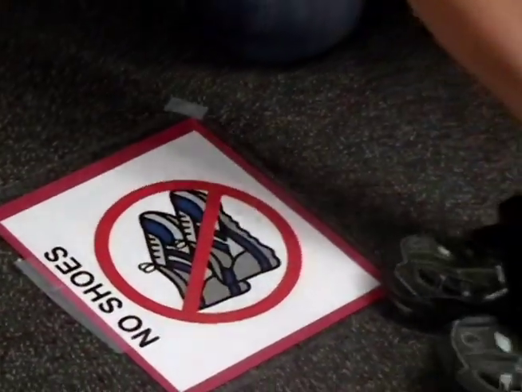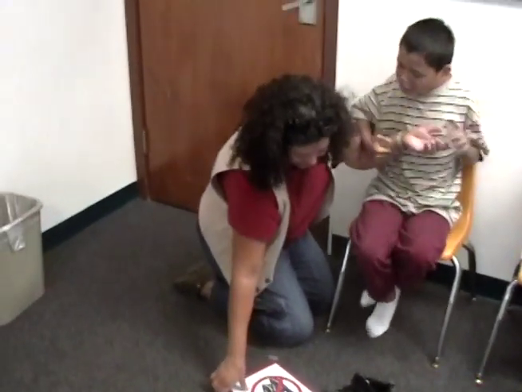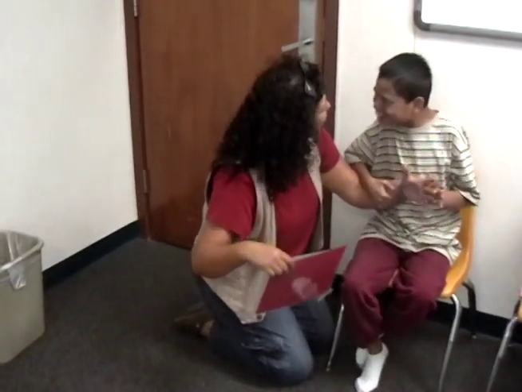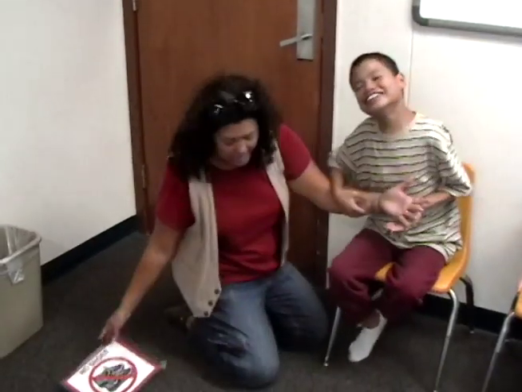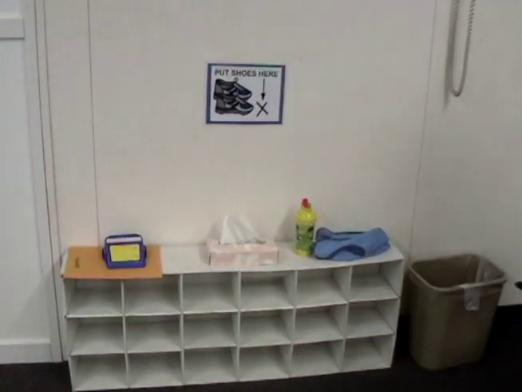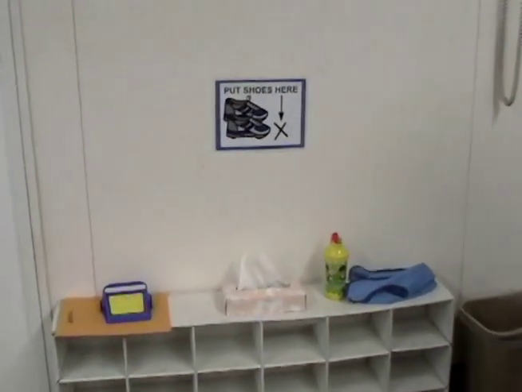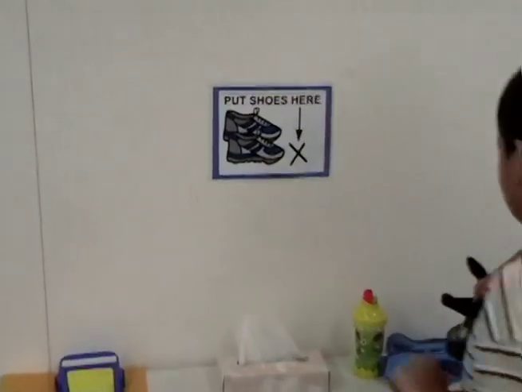This student is being presented with very large icons and text along with verbal directions and physical support as a part of the routine to take off his shoes and put them away prior to getting on to motor equipment. The student demonstrates partial participation to complete the task. Assistive technology can enhance all aspects of everyday routines and create teachable moments.